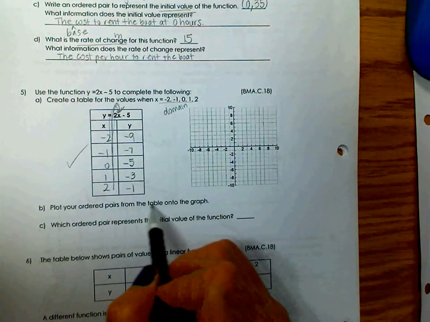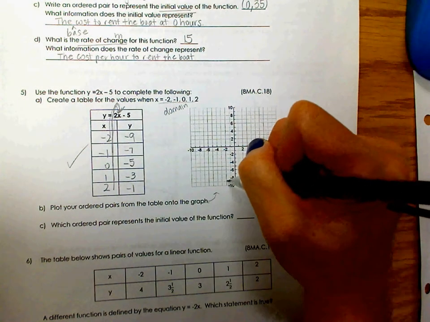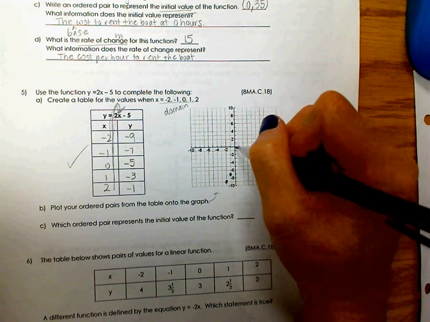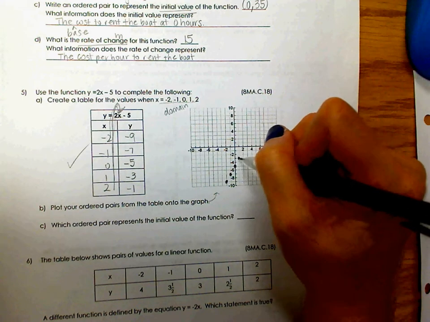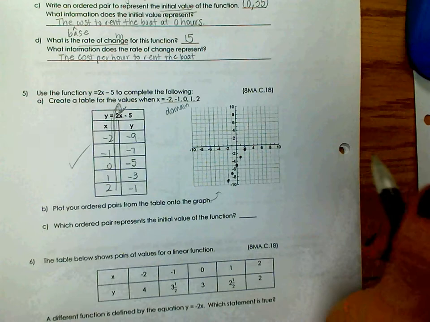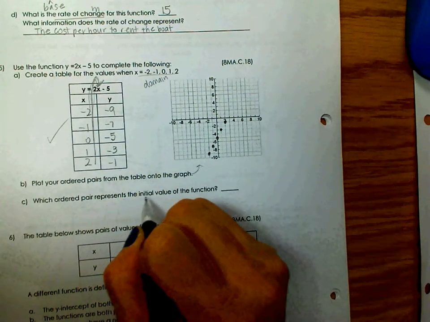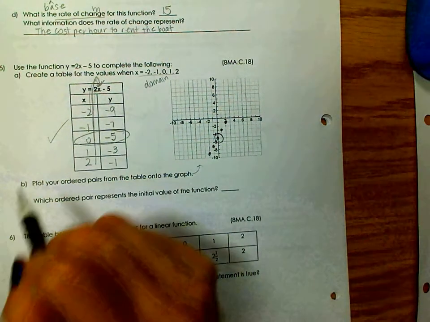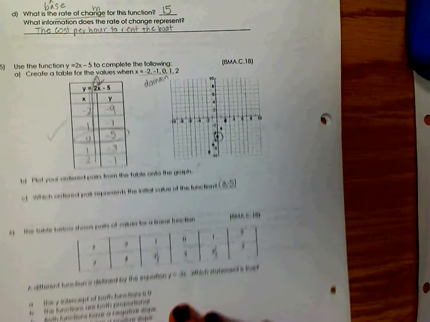Plot your ordered pairs from the table onto the graph. Okay, so -2, -9, -1, -7, 0, -5, 1, -3, 2, -1. And I'm not going to connect it. It just said plot the points. So I know it's tempting to connect, but we're just going to plot the points. Which ordered pair represents the initial value? Right here, wherever x equals 0. So 0, comma, -5.